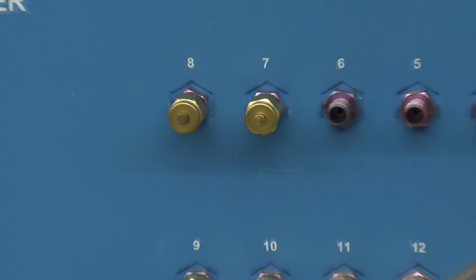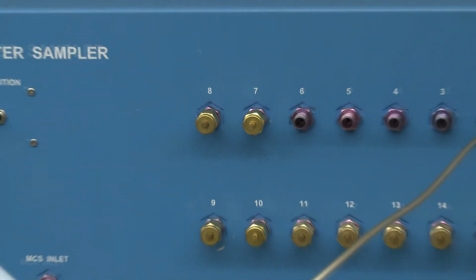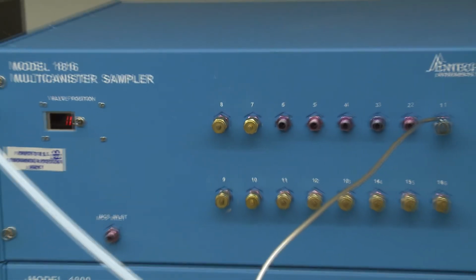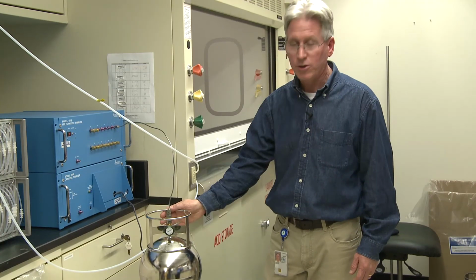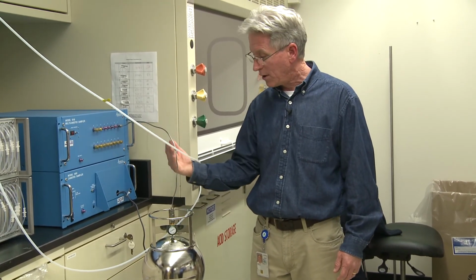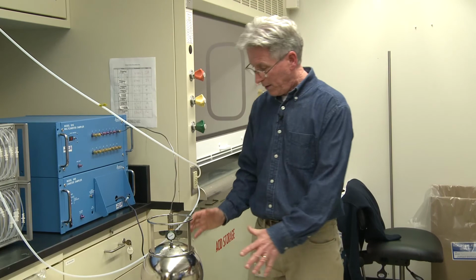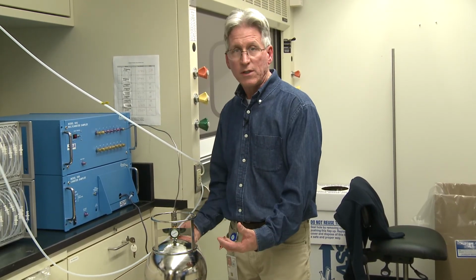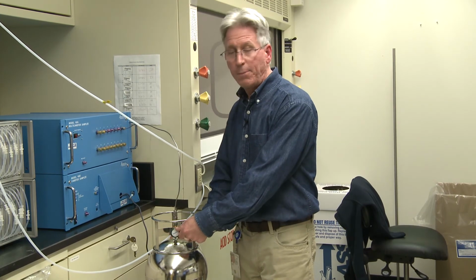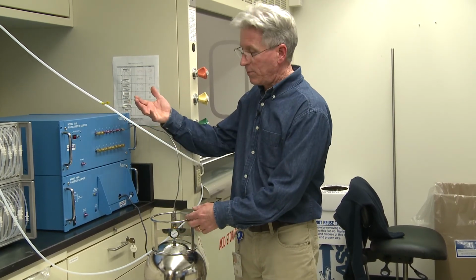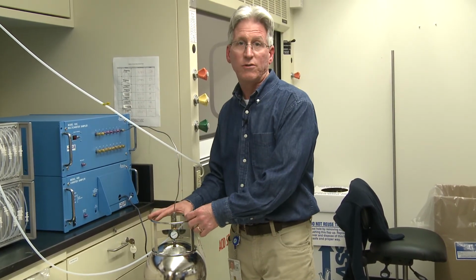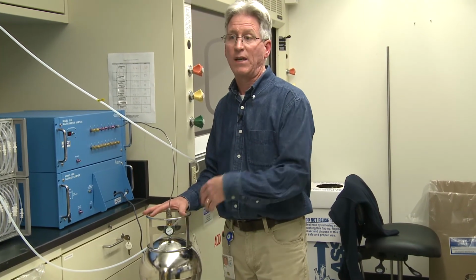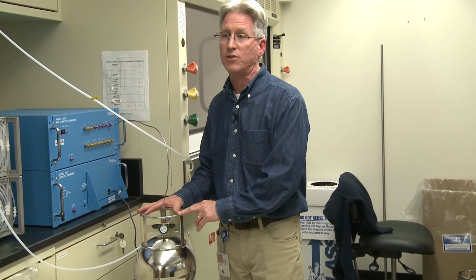Today I'm going to talk to you about a VOC canister sampler that is capable of collecting up to 16 canisters through a 24-hour period. Here we have one 6-liter Summa canister connected to this sampler to collect an air sample. This 6-liter canister is under vacuum, so there's no air inside. What we do is we will open up the valve and allow this sampler to pump the canister full of an air sample that is a representation of the ambient air outside.